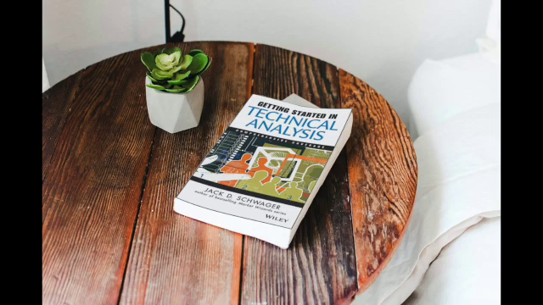Technical analysis can be used on any financial market, including stocks, bonds, currencies, and commodities. Some technical analysts specialize in one particular market, while others apply their analysis across multiple markets. Technical analysis is popular among short-term traders, who use it to identify short-term trends and make trading decisions based on those trends. While technical analysis has its critics, many traders find it to be a useful tool for predicting market movements. However, it's important to note that technical analysis is not a foolproof method for predicting market movements.